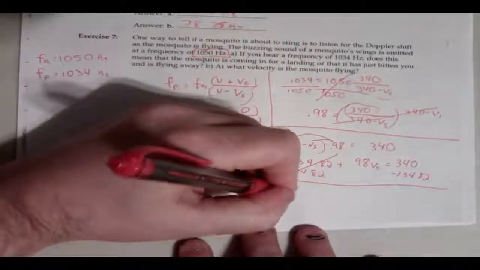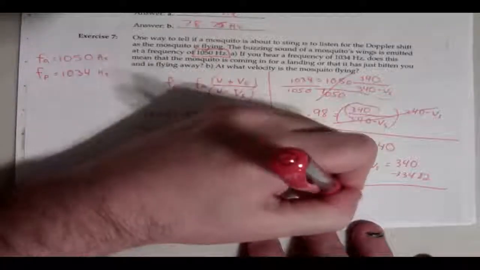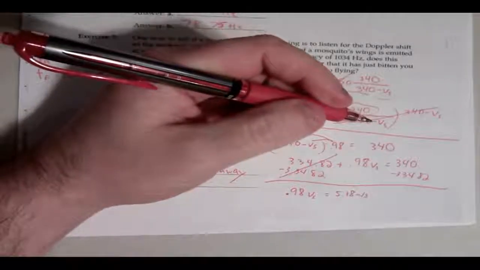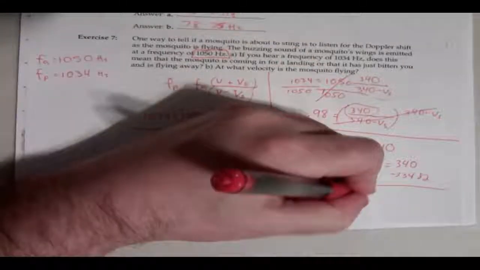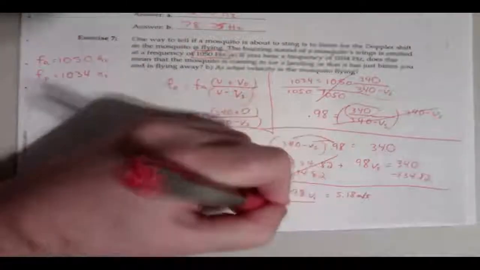So we have 0.98 velocity of the source equals 5.18 meters per second. Let's start putting in units now. Now we just divide by 0.98.